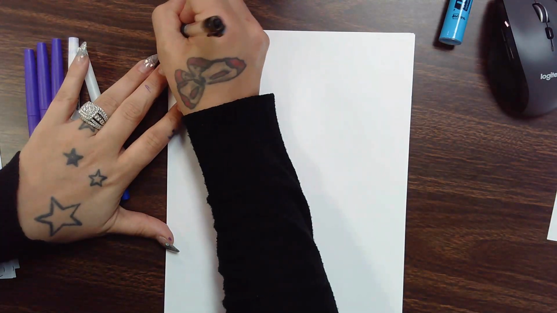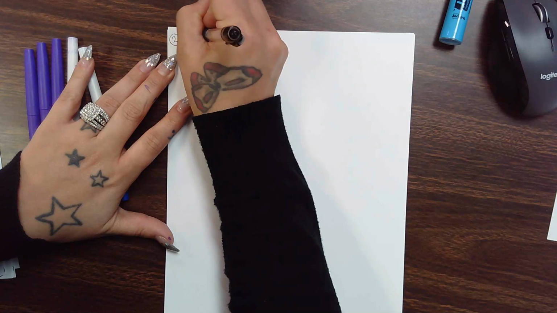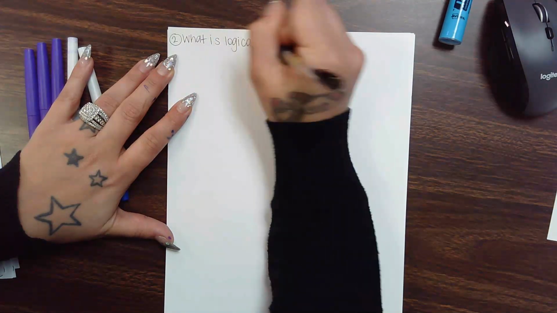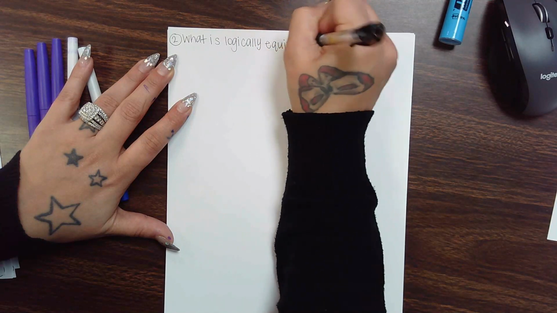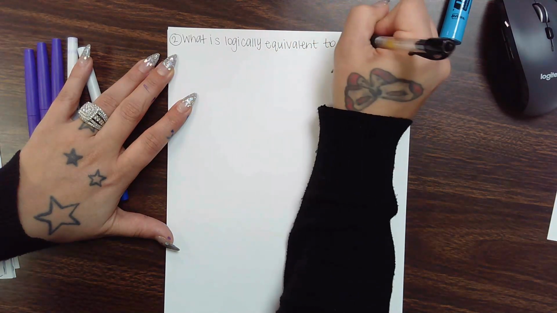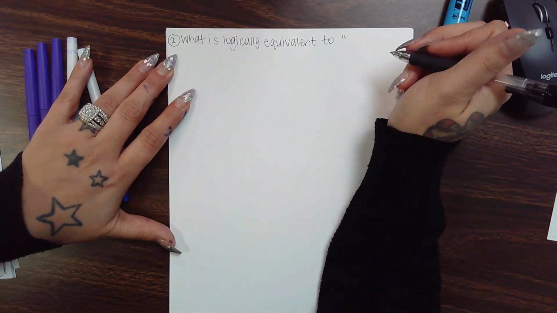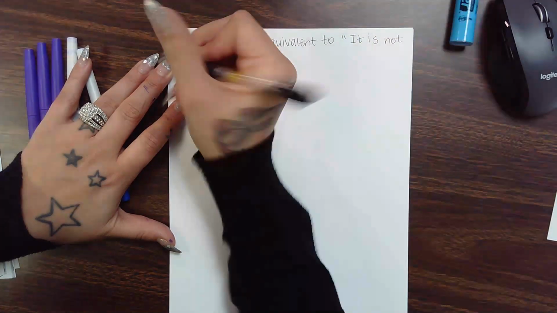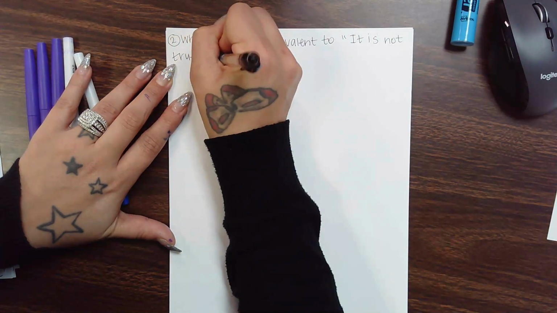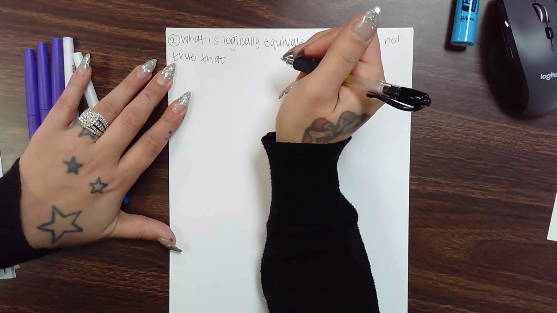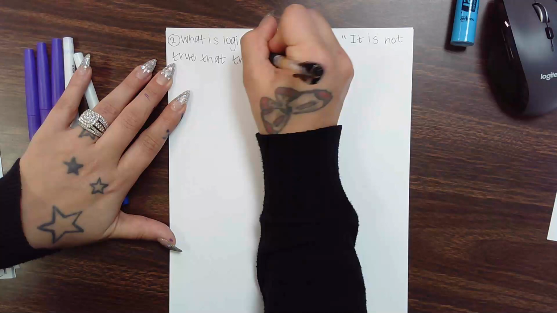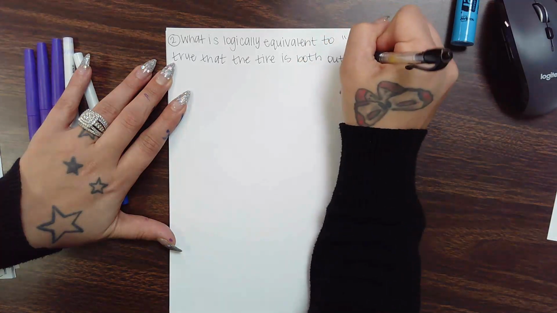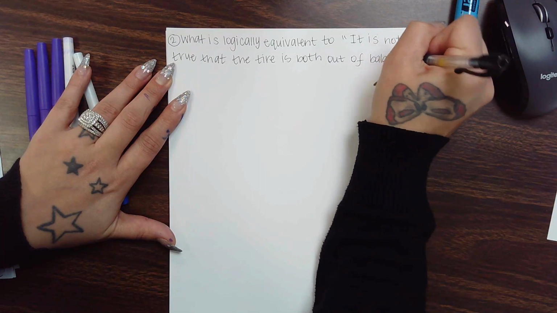So, second example, it says, what is logically equivalent to, quote, it is not true that the tire is both out of balance and flat.